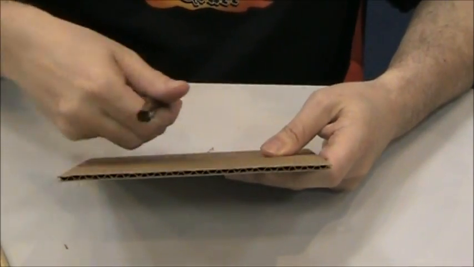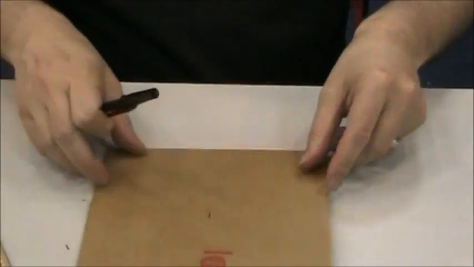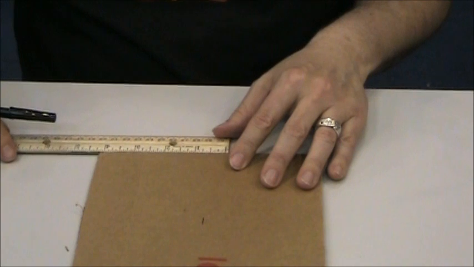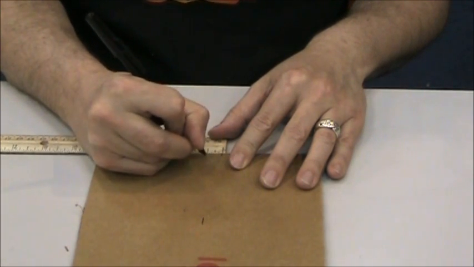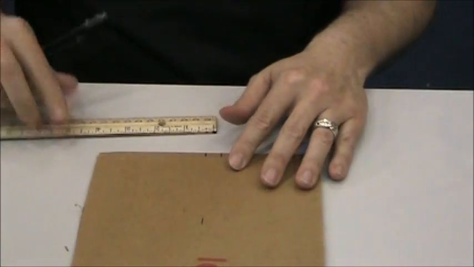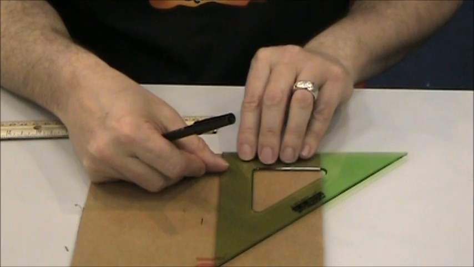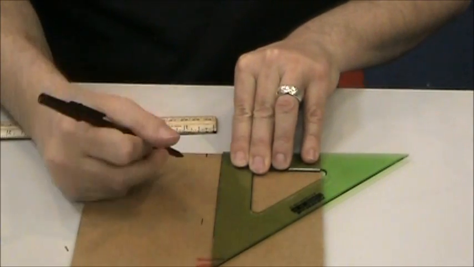So that'll make it much stronger than if it's going this way. So I want to make sure that's correct. So I'll turn it back. And I'm just going to measure 1/2 inch at the bottom here. And what I'll do is I'll just use my angle. Draw up.